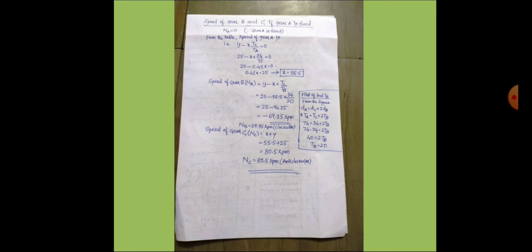Now find out what is being asked in the problem. Speed of gears B and C if gear A is fixed. Gear A is fixed means NA is equal to 0. From the table, what is the speed of gear A?